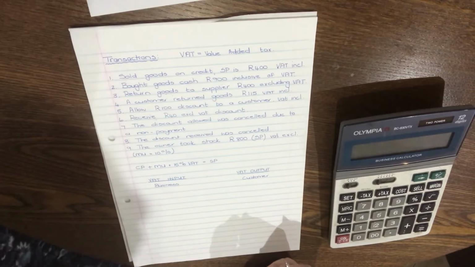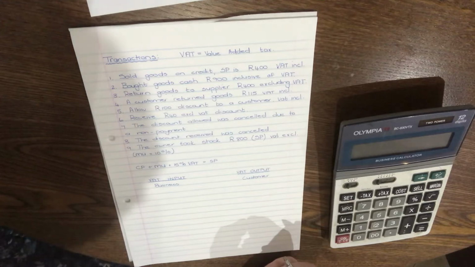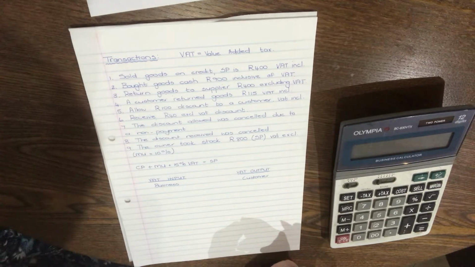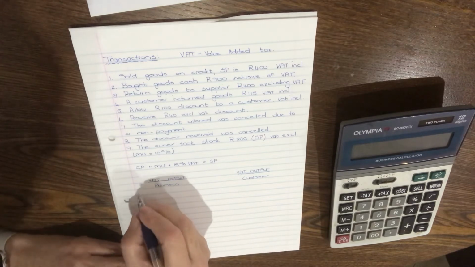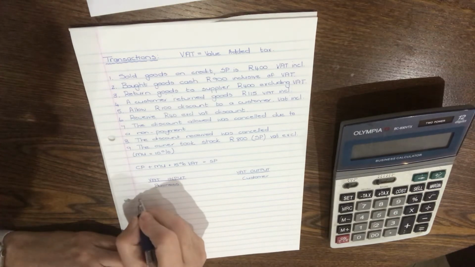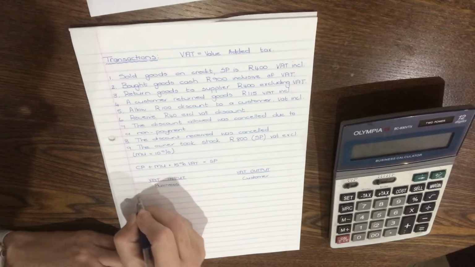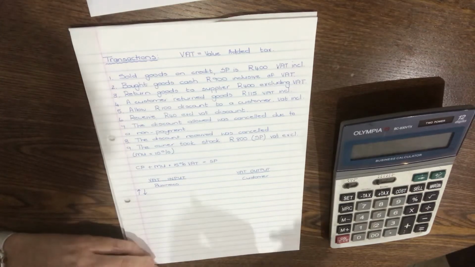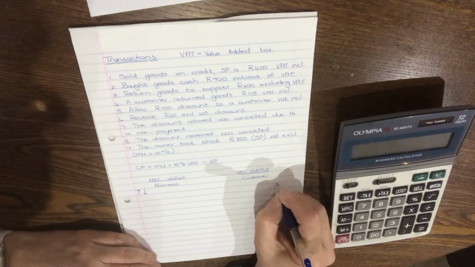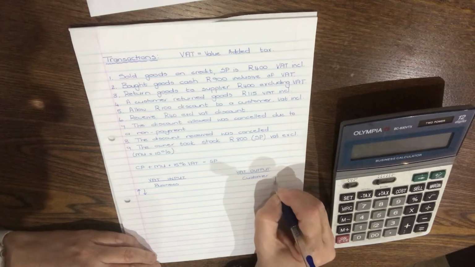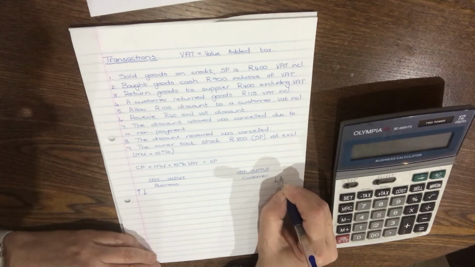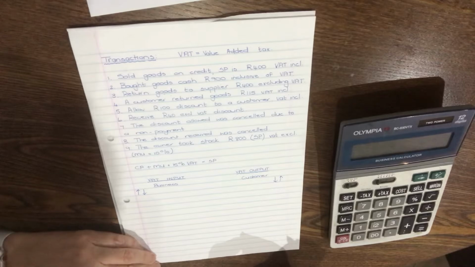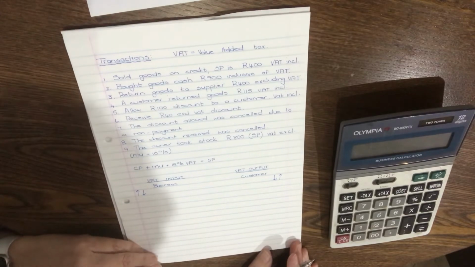So it's very, very important that with every transaction, we have to decide, is this VAT input or is this VAT output? Then the second thing we have to decide is, is it going to increase the input or decrease the input? Or if it was an output transaction, similar, is it going to decrease the output or increase the output? So let's start and let's see how we do with this.